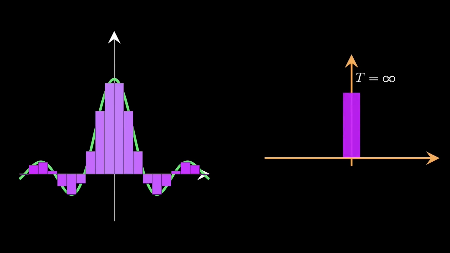This video will dive into the derivation of the Fourier transform and the inverse Fourier transform. I will explain them with many visuals. Let's go. Let us start with a square wave train. The width of each square is b, while the period of the signal is T.